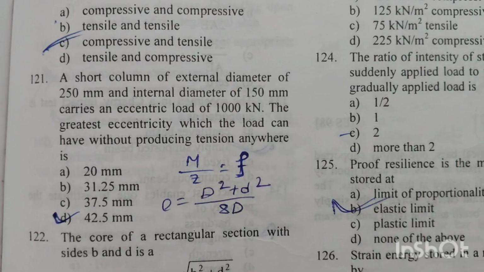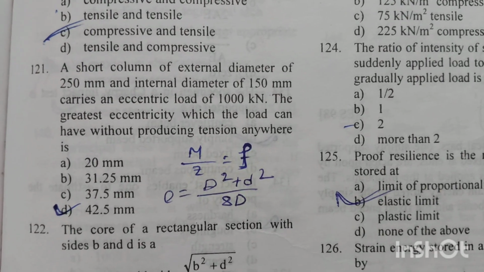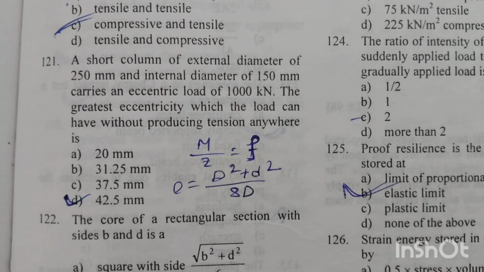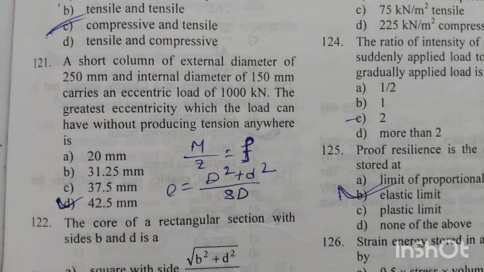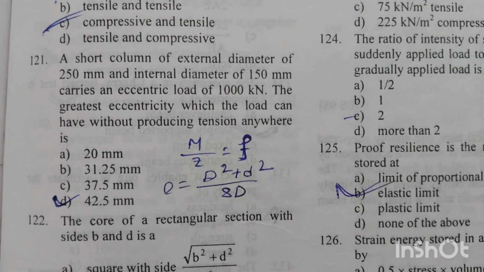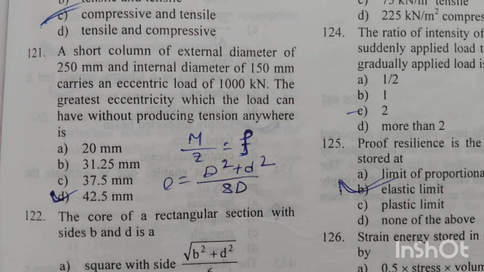Number 121. A short column of external diameter 250 mm and internal diameter 150 mm carries an eccentric load of 1000 kN. The greatest eccentricity which the load can have without producing tension anywhere is.